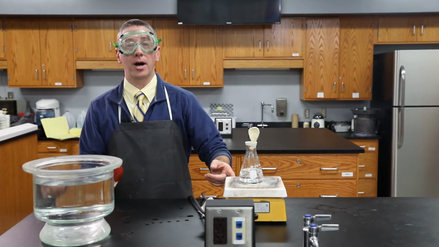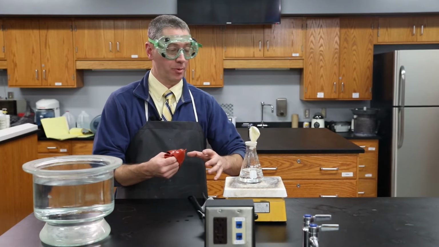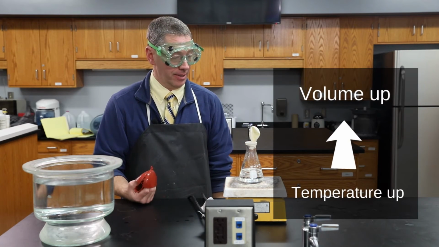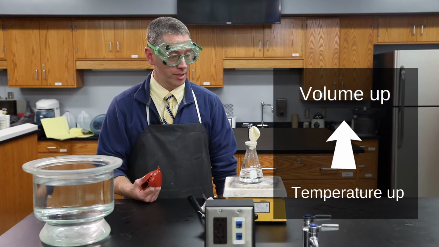So we put it back on the hot plate as the gas warms back up and starts to make warm water vapor again, then the water vapor begins to expand. As temperature goes up, volume goes up. We'll do it one more time.